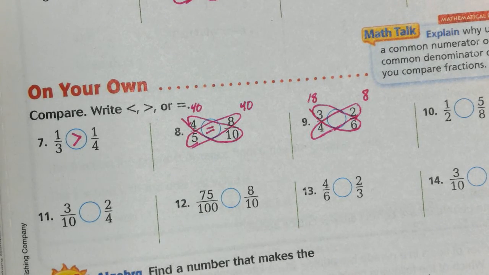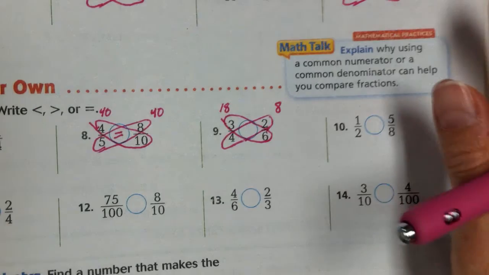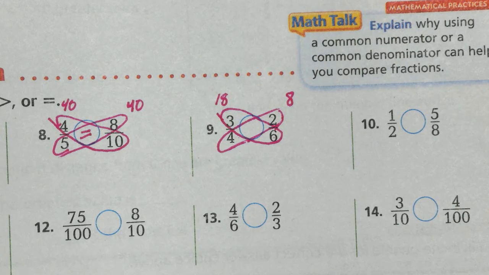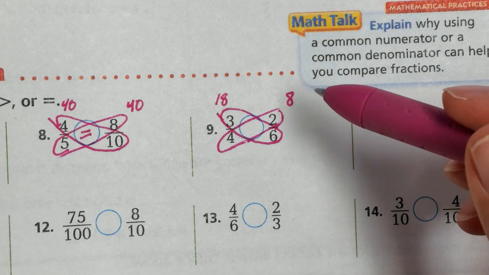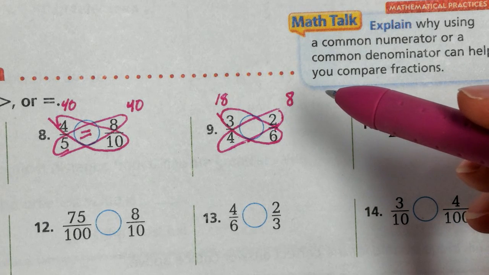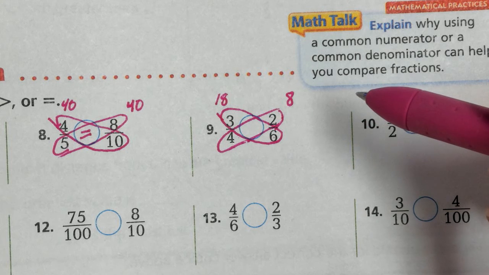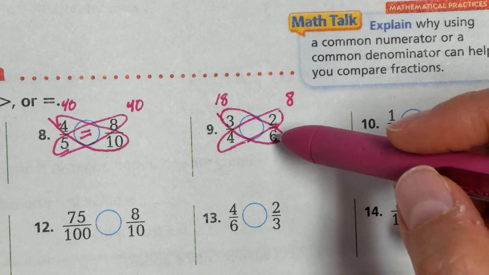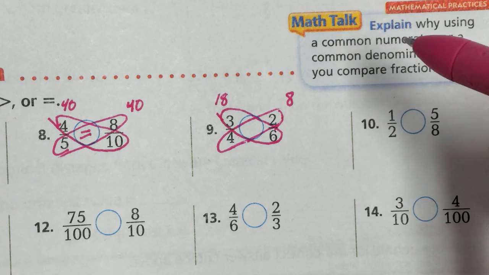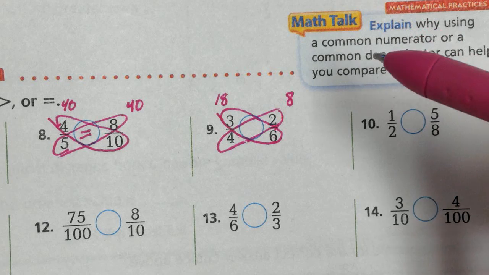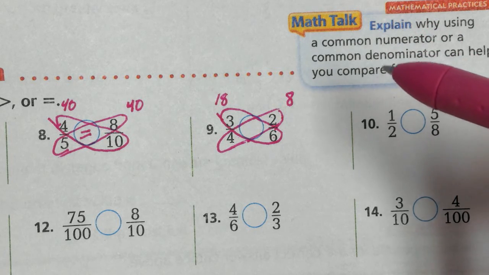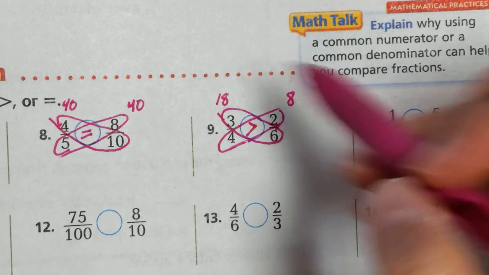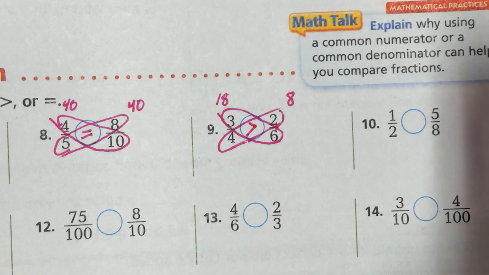So, tell me how these two fractions compare. Are you multiplying it? Yes, I'm multiplying 6 times 3. Okay, which is bigger? 3/4 is greater than 2/6, because 18 is greater than 8.